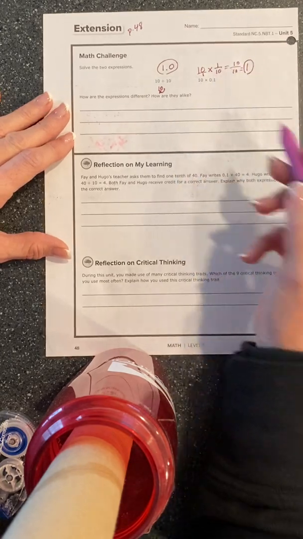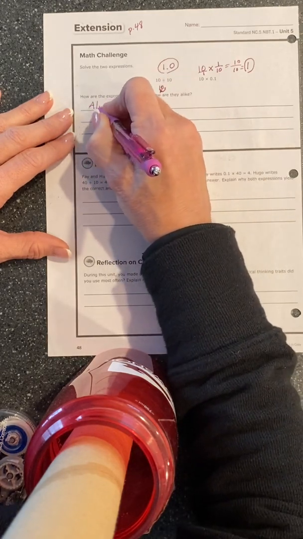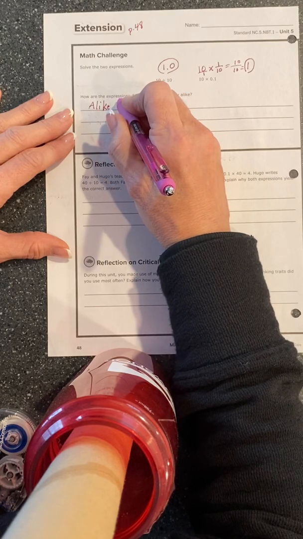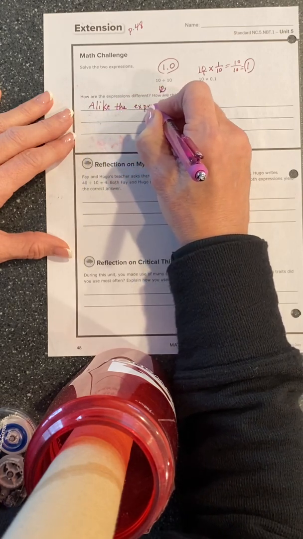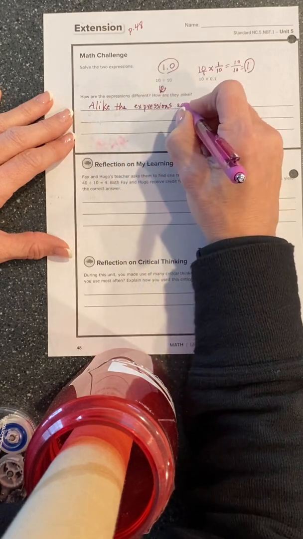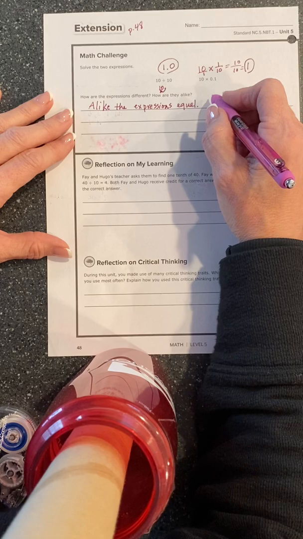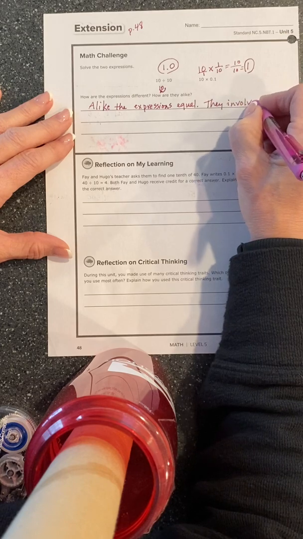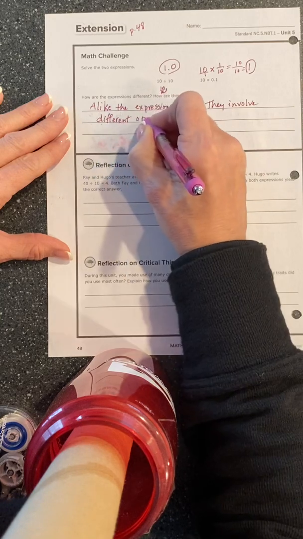So it's just because you're literally dividing it. It says, how are the expressions different? How are they alike? They are alike because the expressions equal 1. And how are they different? You could say they involve different operations.